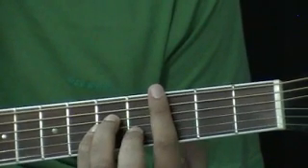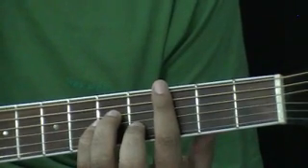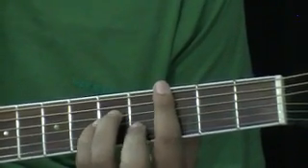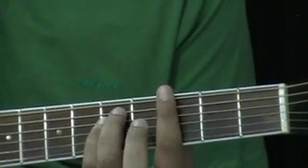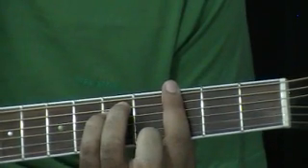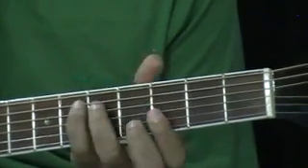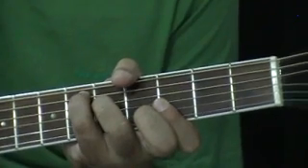So the song is in C minor and there are really only 4 chords that you need to know. C minor, which you'll be playing over here. Then you need to know G minor, which you'll be playing over here. You need to know E flat major, which you'll be playing over here.